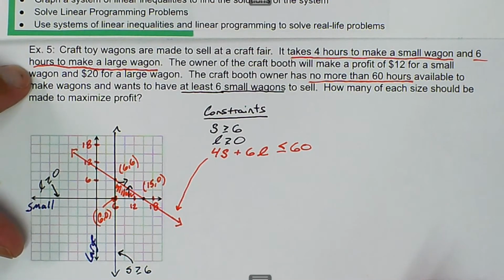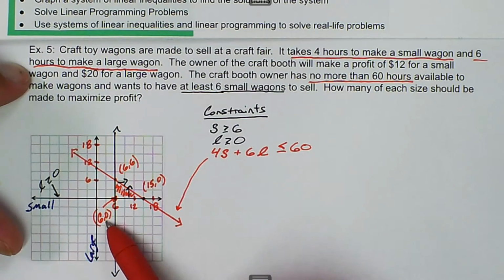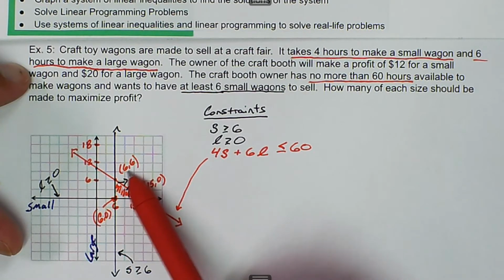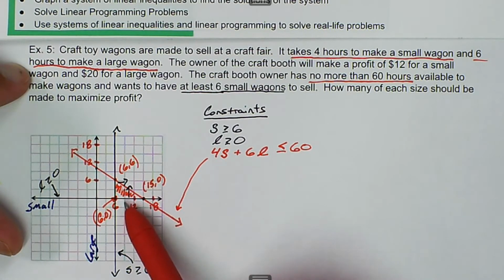So if we're looking to maximize profit, we can say that selling 6 small wagons and 0 large wagons is not going to be the same profit as selling 6 large wagons and 6 small wagons. So we know that this is going to be the minimum, but we should still check to see what the profit would be for that one anyway.